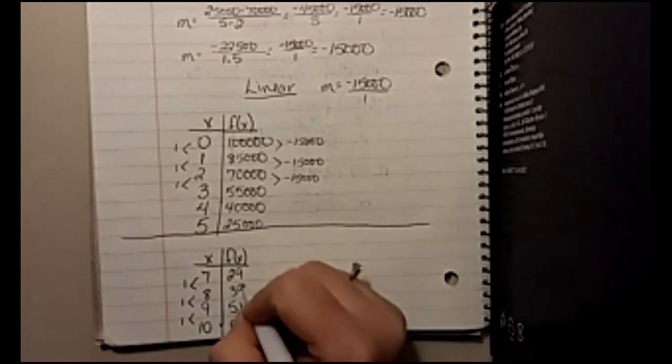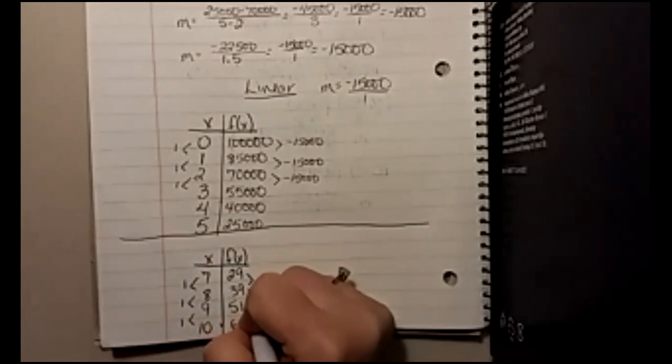Well, this side is looking pretty good. This side is all changing by ones. But this side is changing by a variety of different amounts.